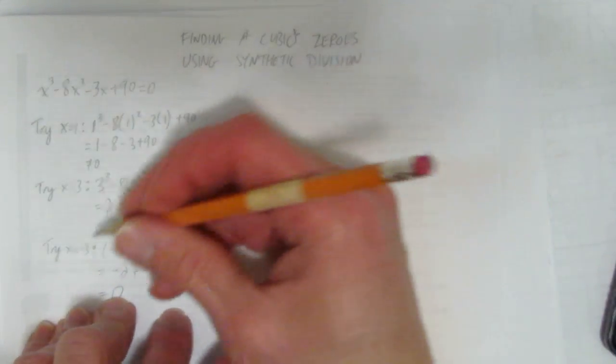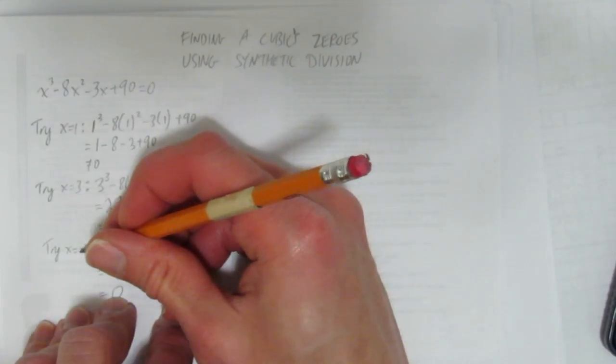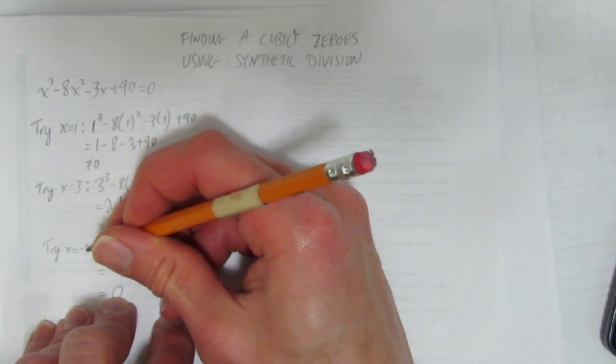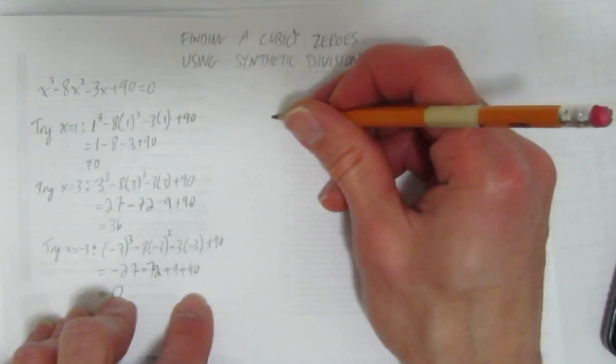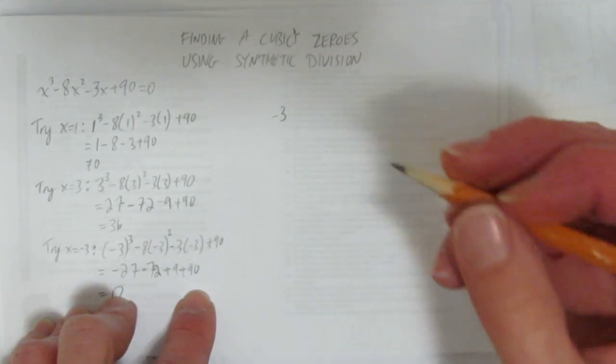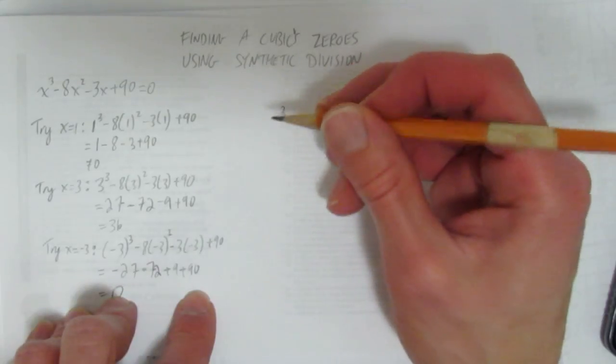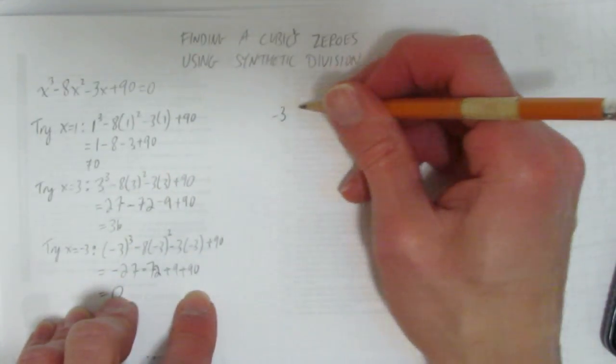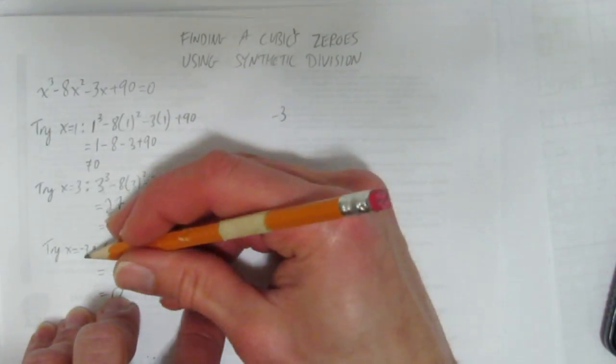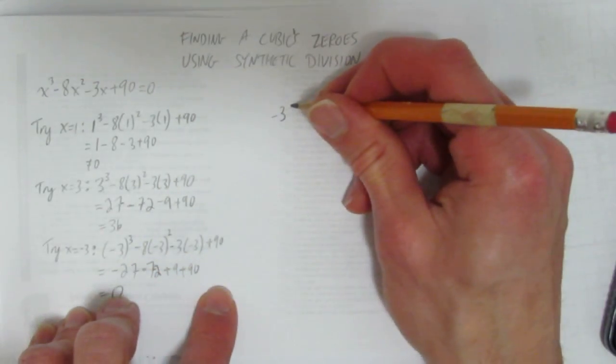When we do synthetic division, we use this number that we got. This is a 0. We're trying it. That's actually a 0 that works. If you watch the video on long division, with long division you use the factor. We would have used x plus 3. So little note to self, synthetic division uses the 0 you subbed in.